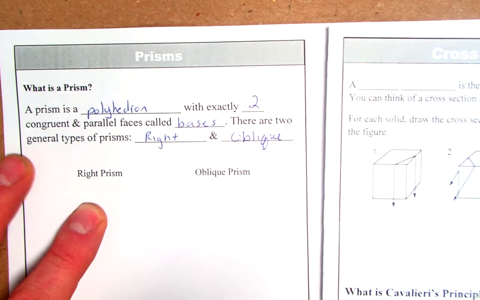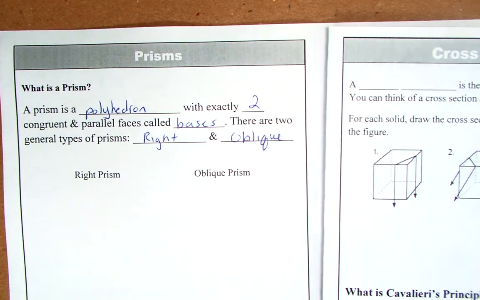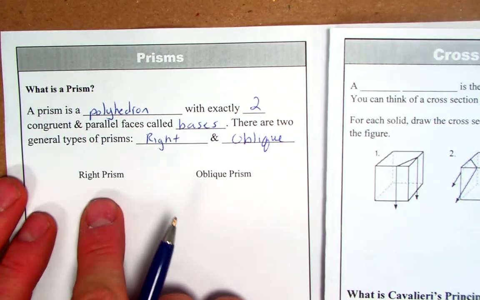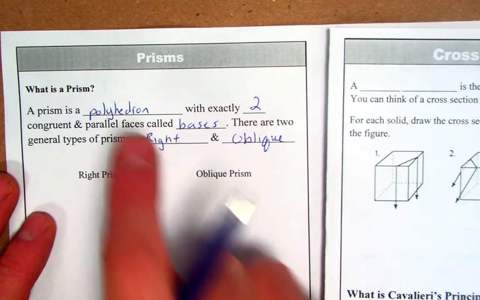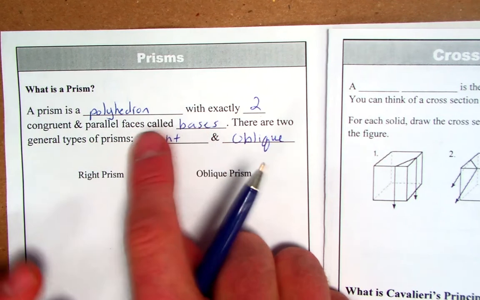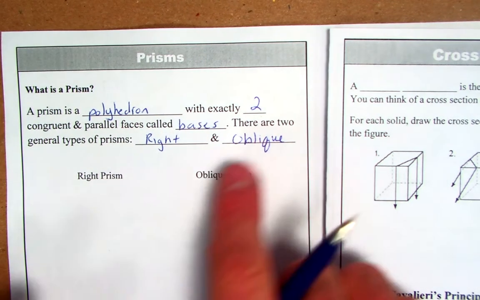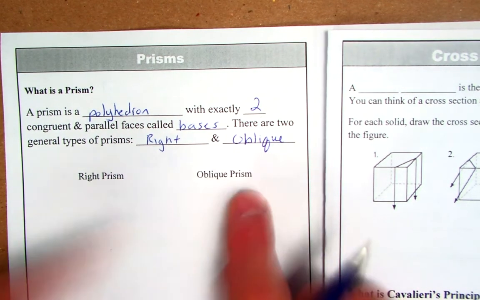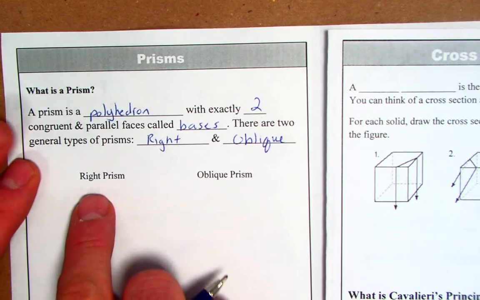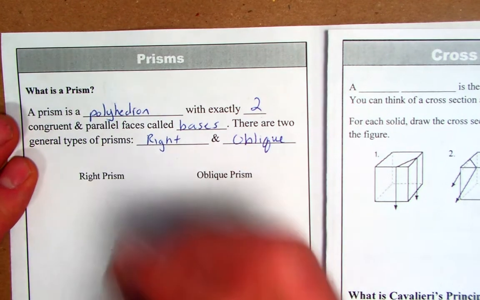Oblique just means slanted. So when we talk about a right prism, it just means the face is perpendicular to the base, right? So the face and the base meet at 90 degrees, as opposed to the face and the base meeting at some acute angle.